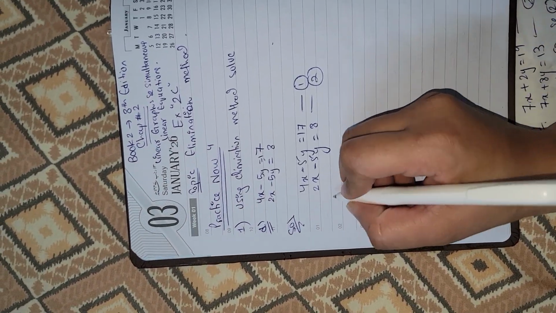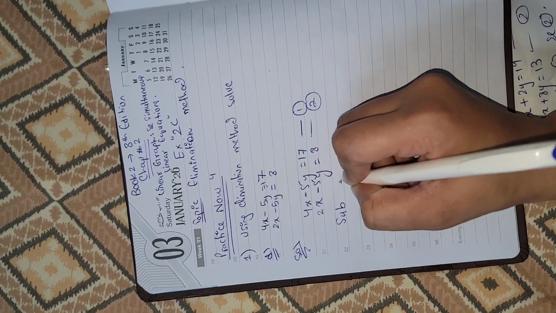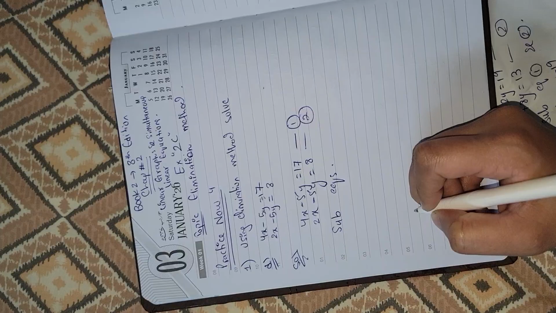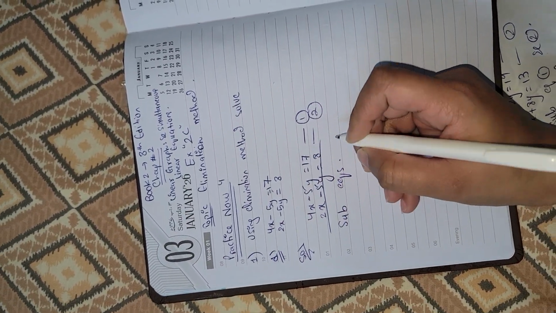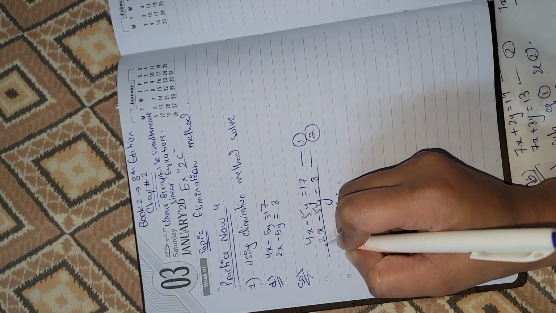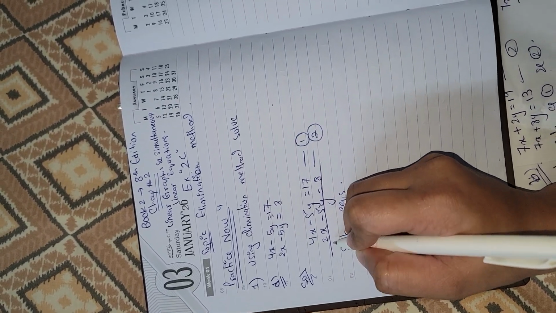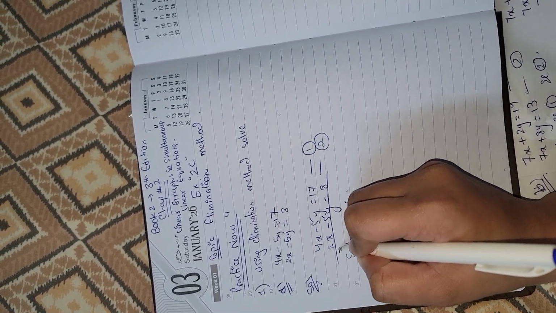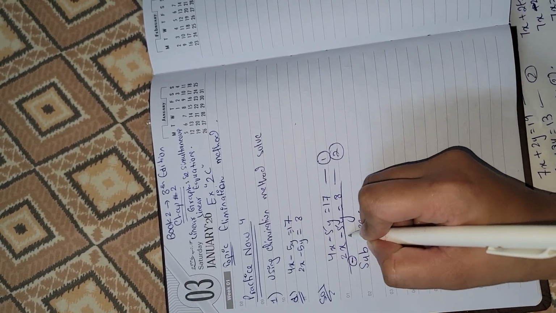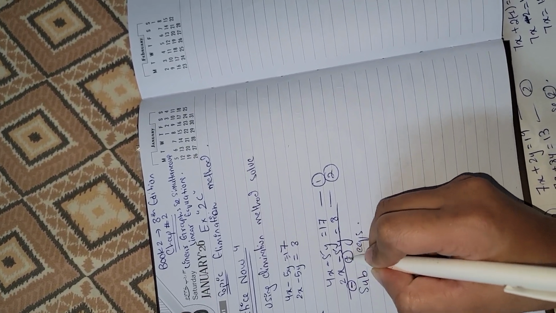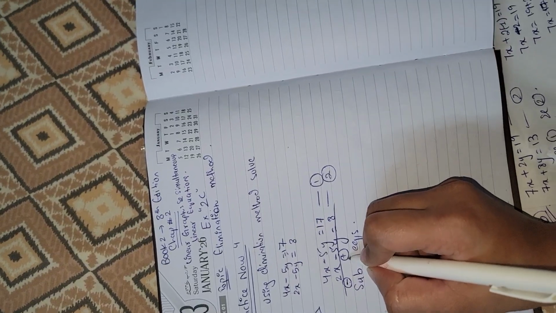We are going to subtract the equations vertically. When we subtract, the sign of the second, lower equation will change. If it is positive, it will become negative, and if it is negative, it will become positive. The new signs are in the circle that I'm writing over here.